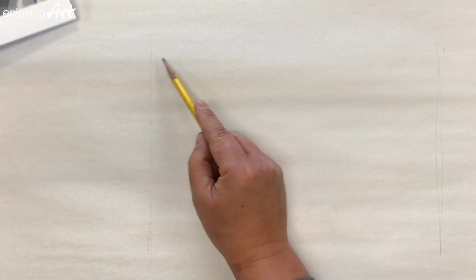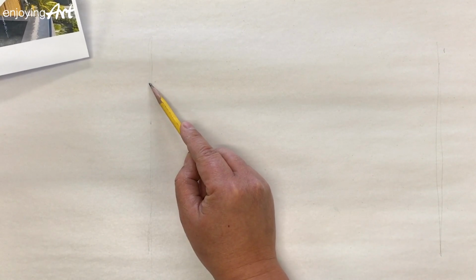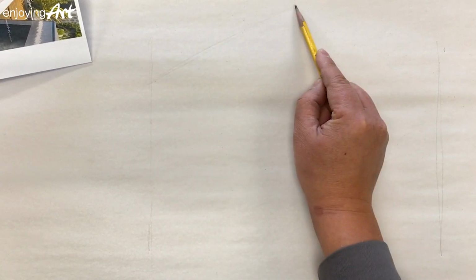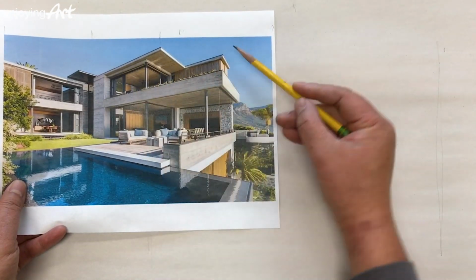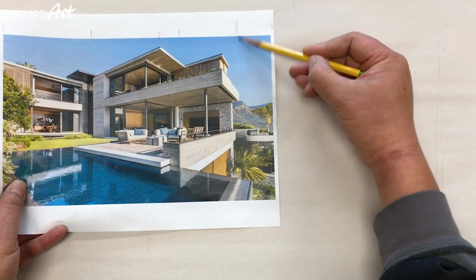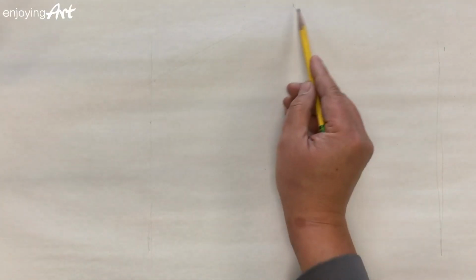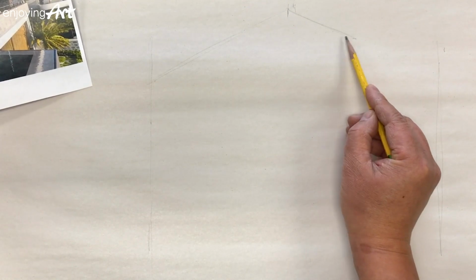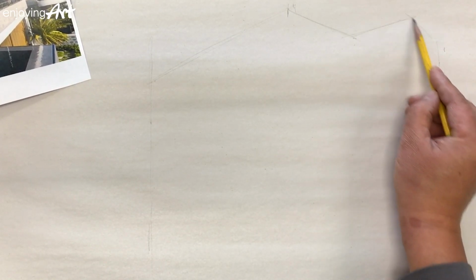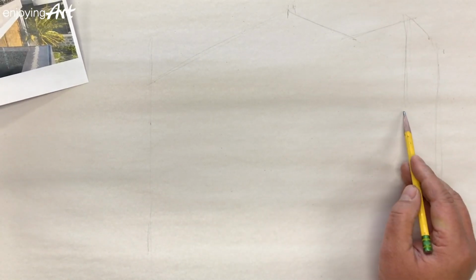Let's plan it. So roughly, this house is about like this. The top over here is almost like a half from here to here, right? So proportionally, I just put it half of here, coming here, and coming down like that, and coming up again, and a little bit like this. It looks complicated, but it's actually not that complicated. I'm going to show you.